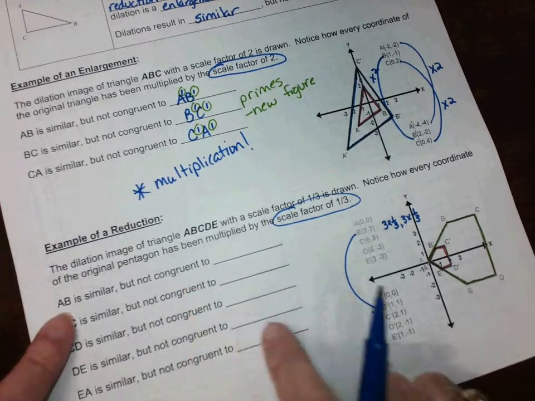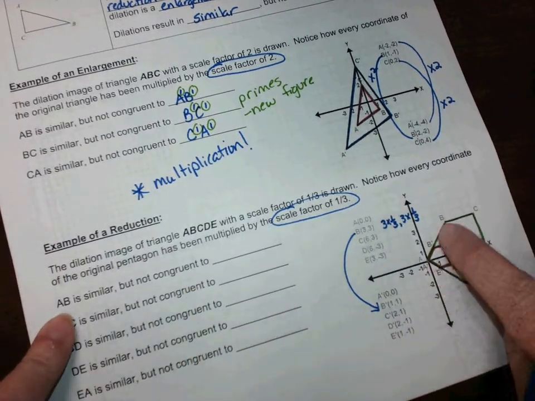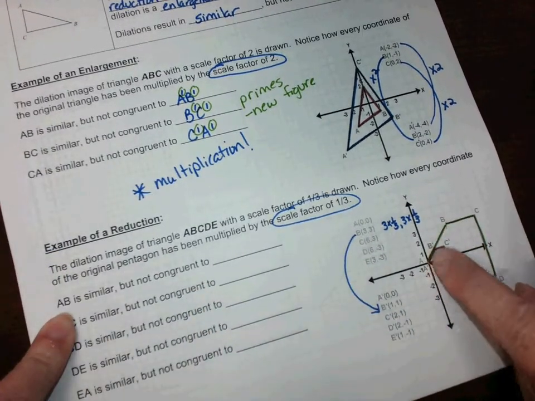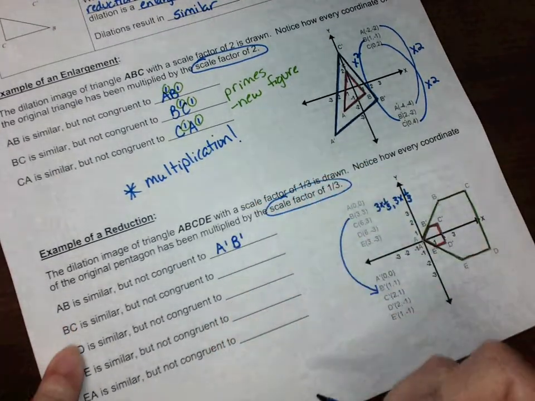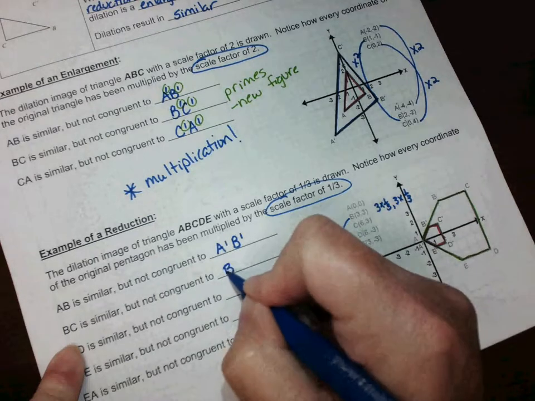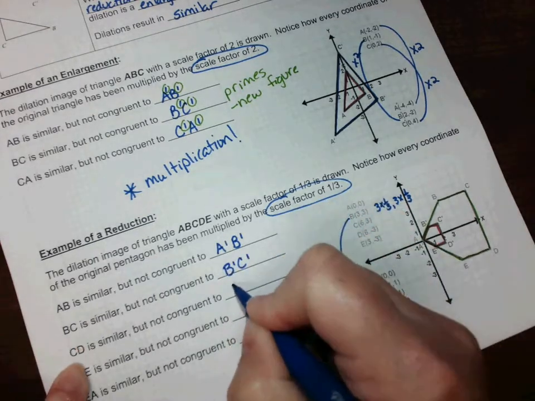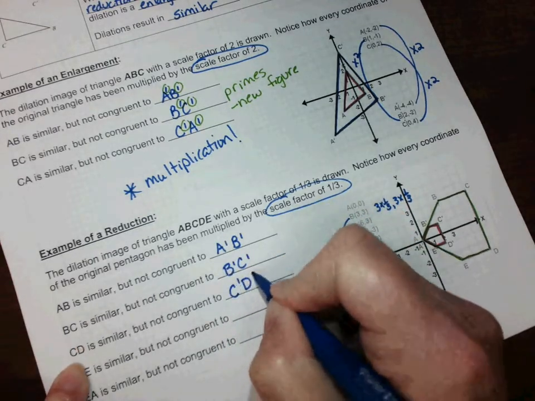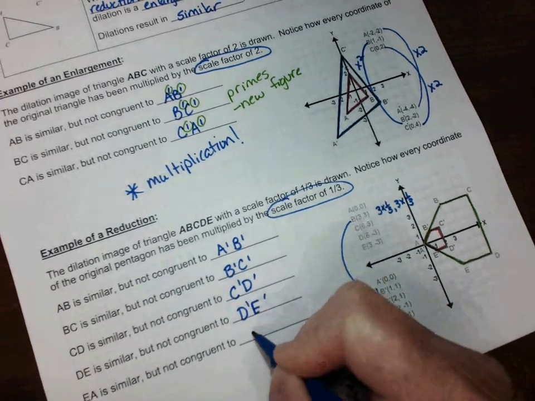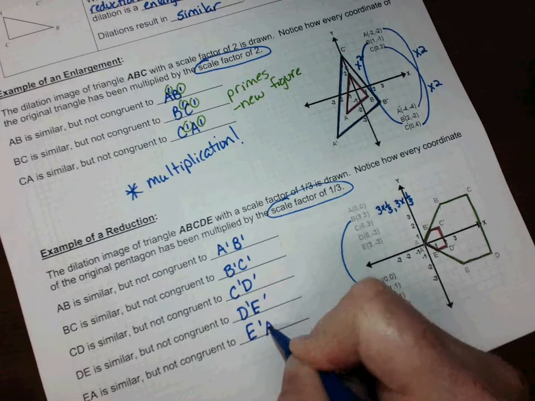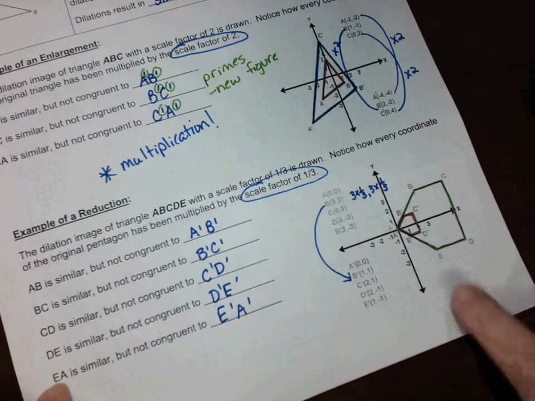So again, AB is this green line right here, and it corresponds to the smaller AB prime. BC is going to correspond to BC prime. CD is going to correspond to CD prime. Does everybody see?